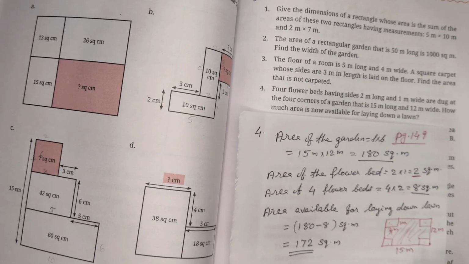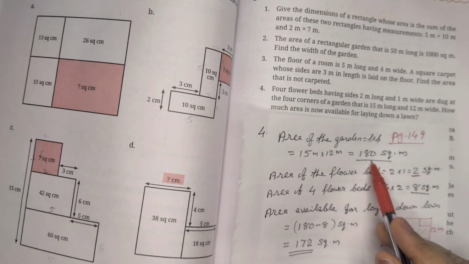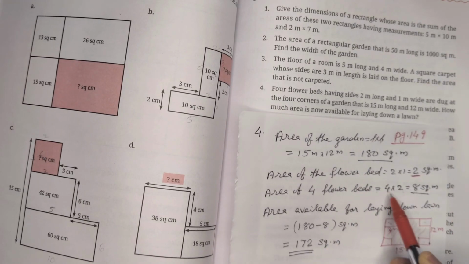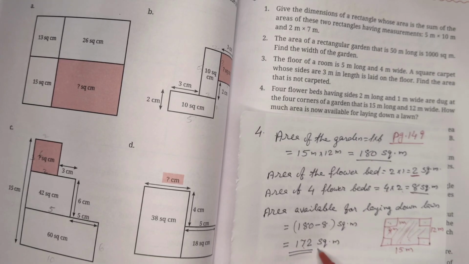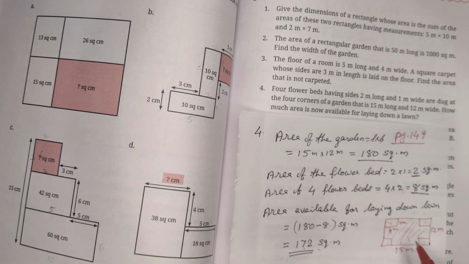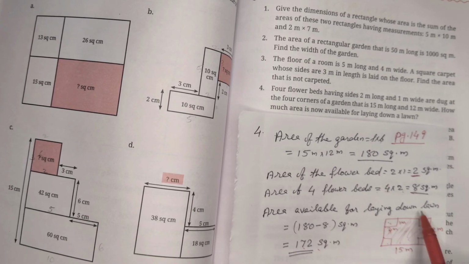How much area is there? So total area minus the 4 flower beds area, we have to subtract. So that means total area is 180, minus the 4 flower beds, 8. 180 minus 8, 172 square meters area is available for laying down the lawn.